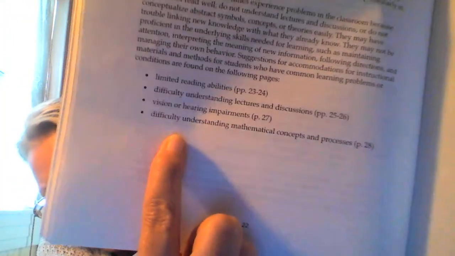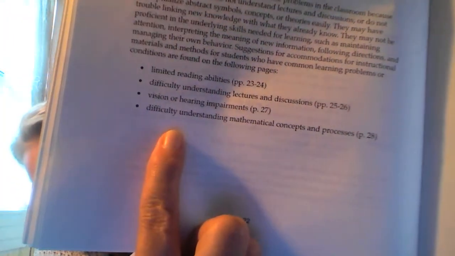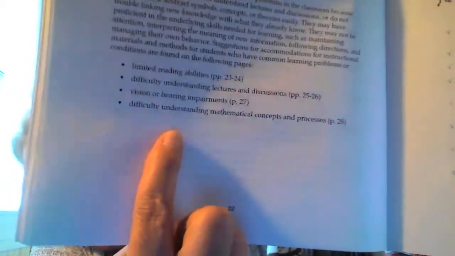So this was a great book as far as it does give you instructional methods and materials. It has about 2 to 3 pages of recognizing the challenge, as well as strategies to help the student.